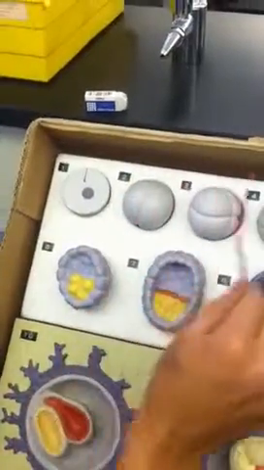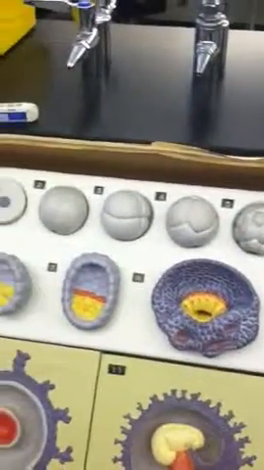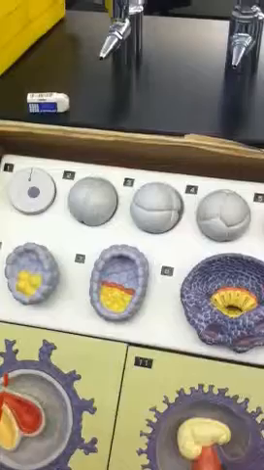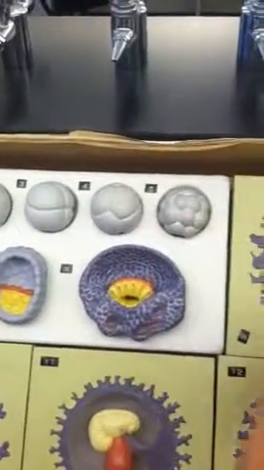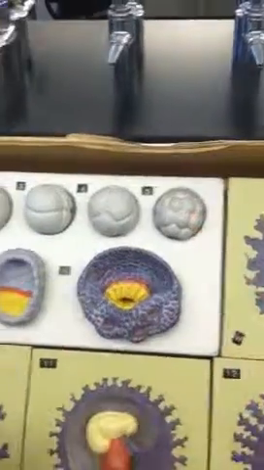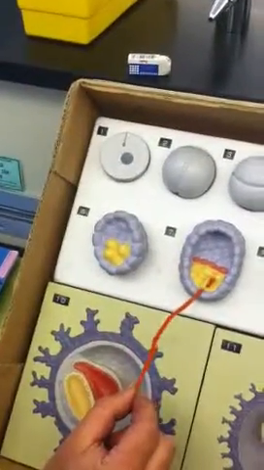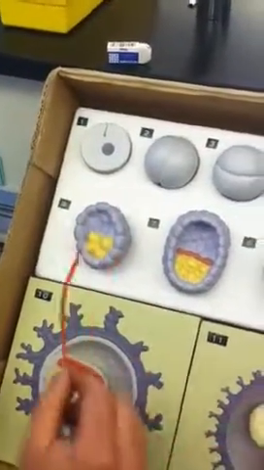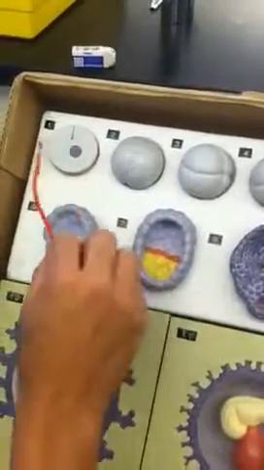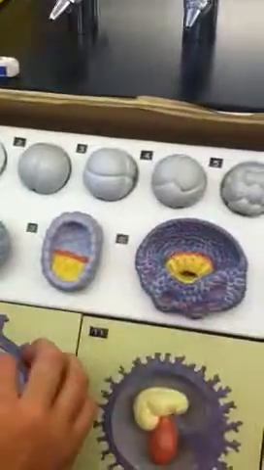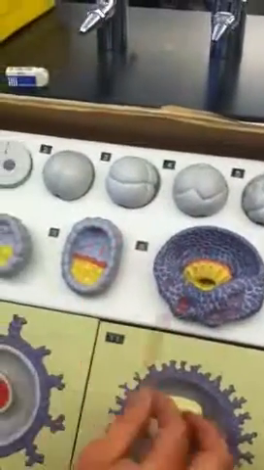What's happening in 2, 3, 4, and 5? Cleavage, because we're splitting. So 2-cell, 4. What do we call raspberry? Morula. What do we call hollow tennis ball? Blastocyst or blastula. So we went through from zygote, cleavage, morula, blastula, blastocyst, all right?